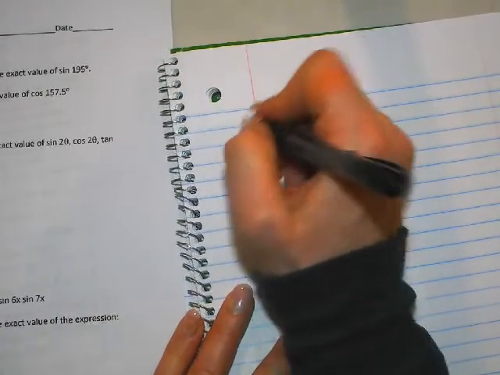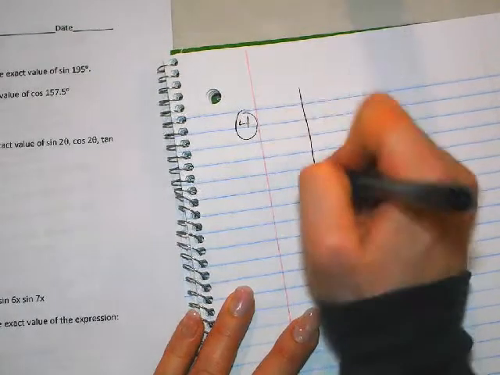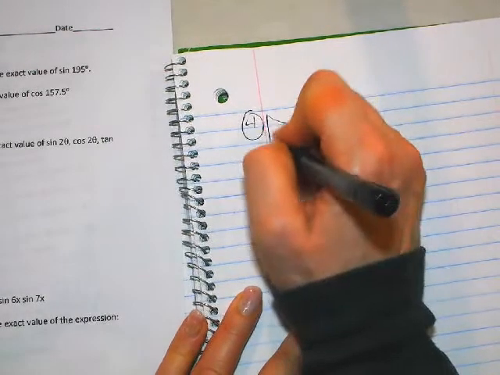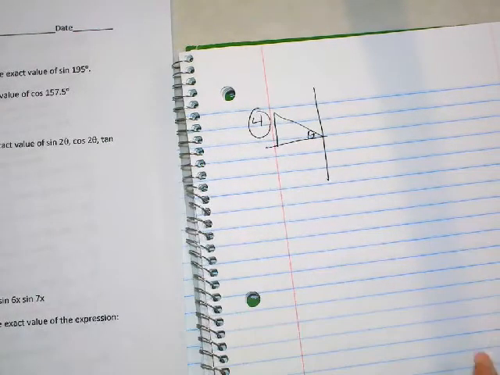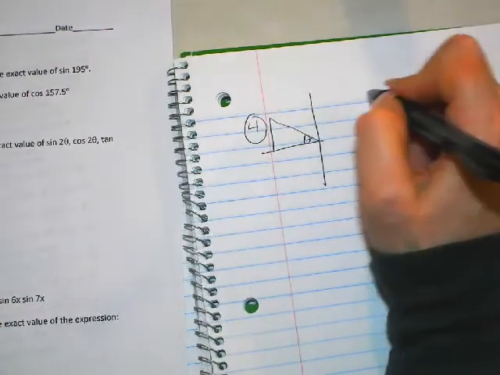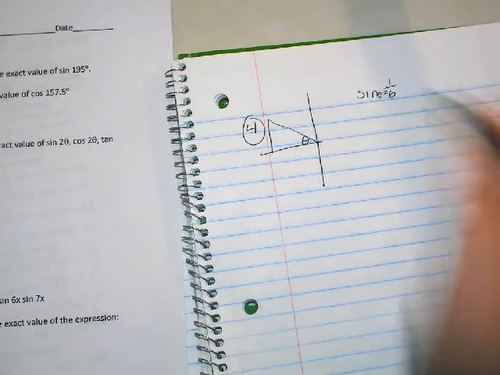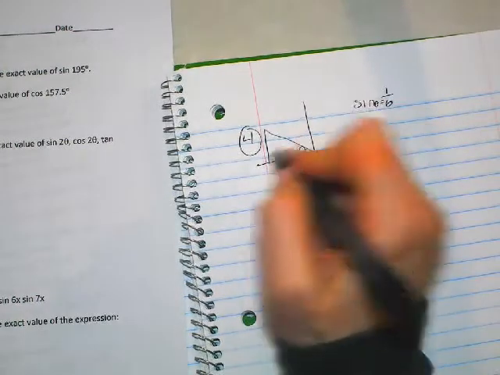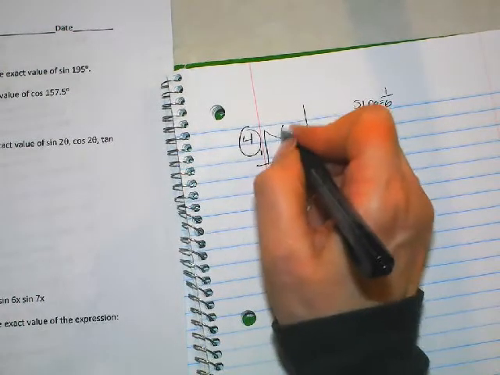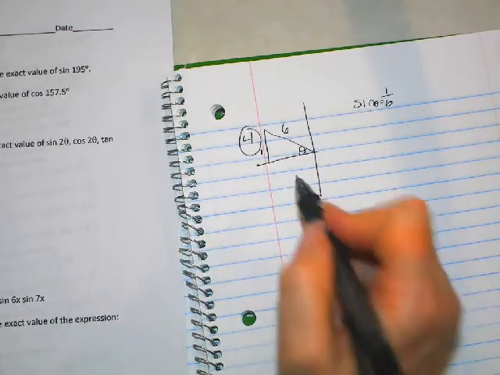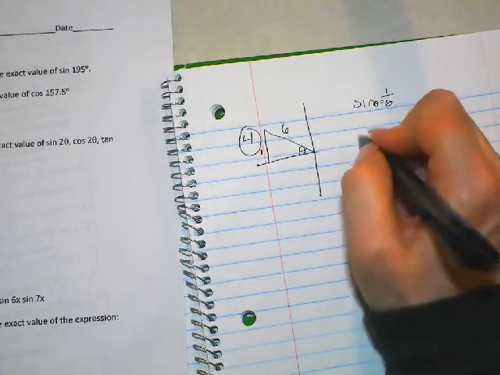All right, so if it lives in quadrant 2, here's my triangle, here's my theta. The sine of theta is 1 over 6, so this is opposite over the hypotenuse.